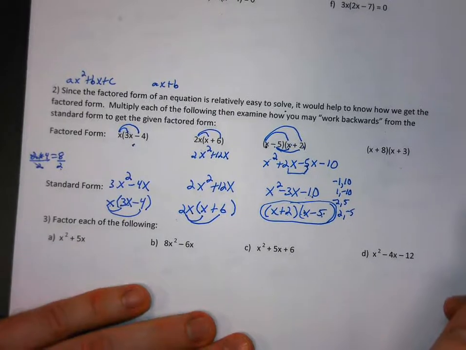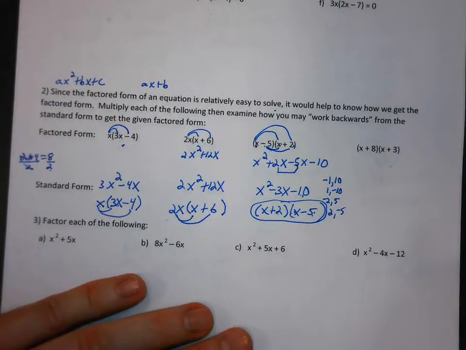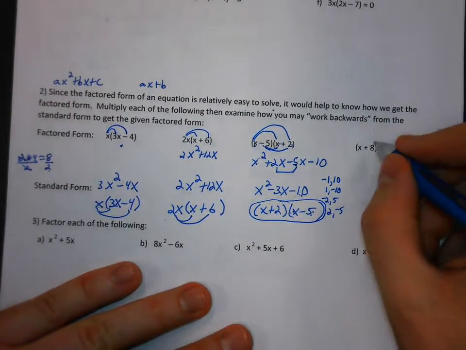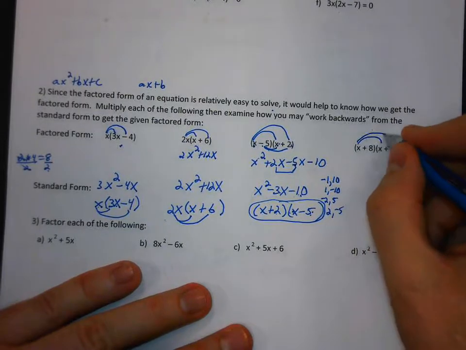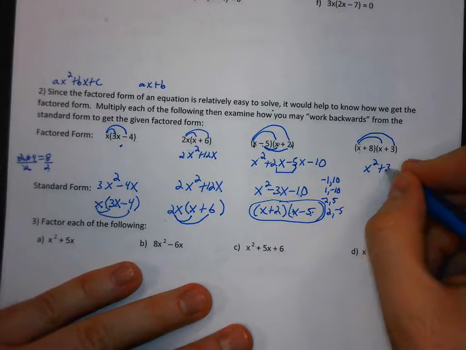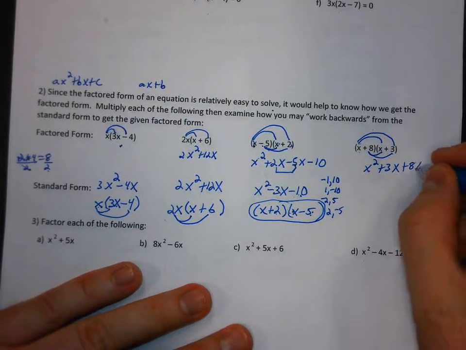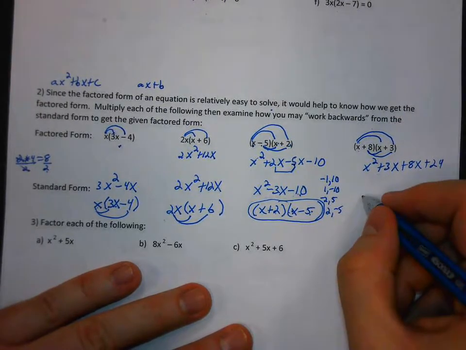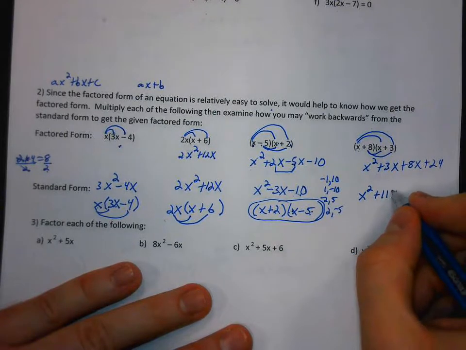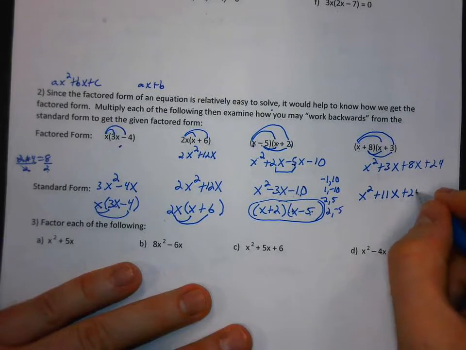These do take a little bit of getting used to. It takes a little practice, but you can get them if you try. Okay, x plus 8 times x plus 3. If you multiply that through, or distribute that, x times x is x squared. x times 3 is positive 3x. And then you have plus 8x plus 24. So the standard form there is x squared, and then 3x plus 8x. Notice they add to get 11x, and then plus 24.